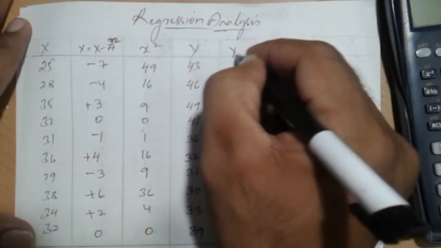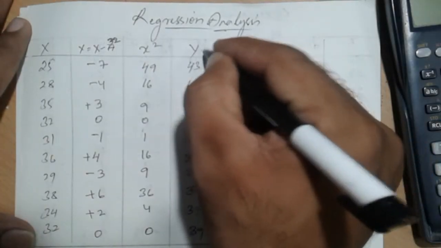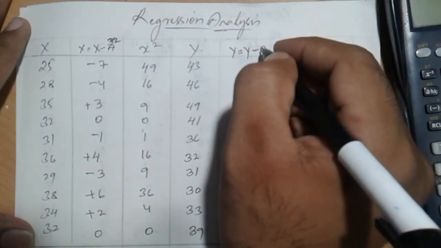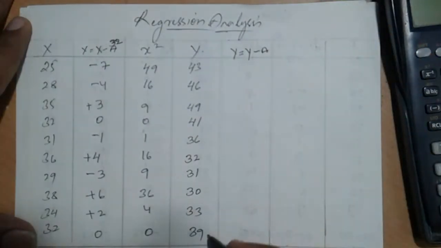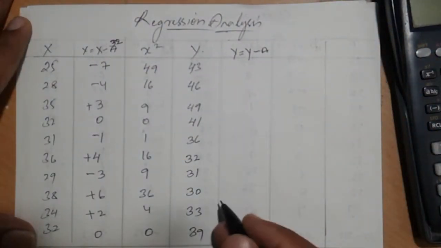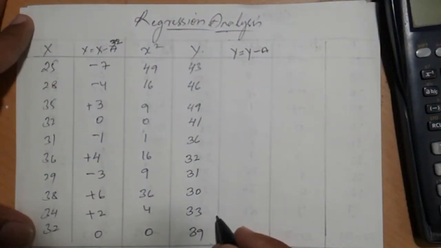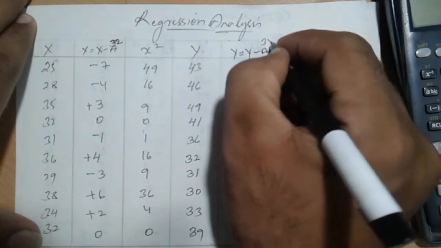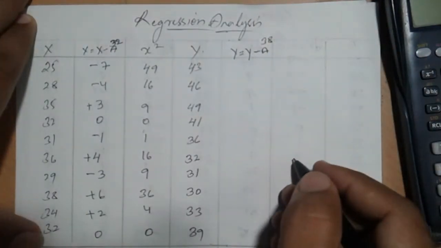Now make a new y from this old y minus an assumed value. You can assume any value. It doesn't require that you assume from this series only. No problem, we can take 38. 38 isn't here, but still we can take it.